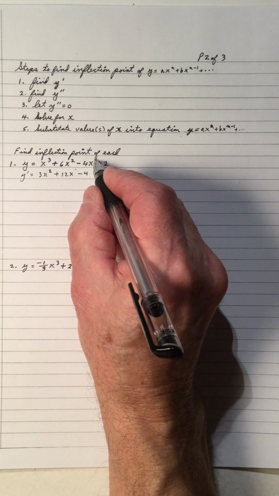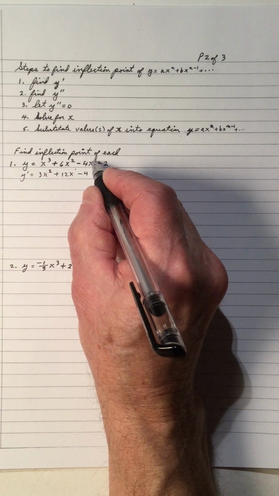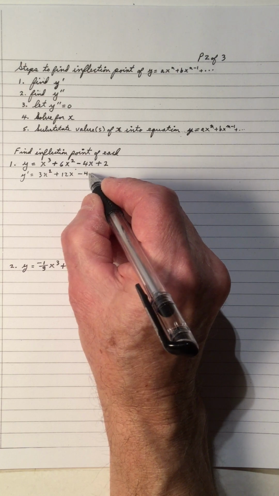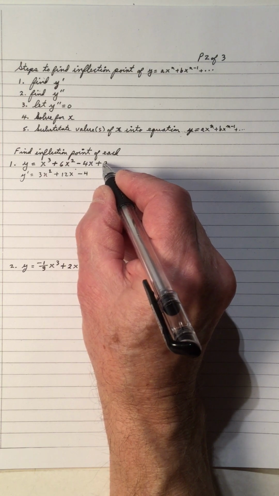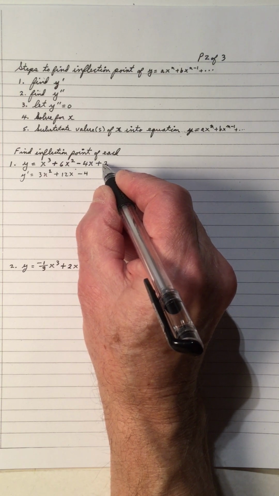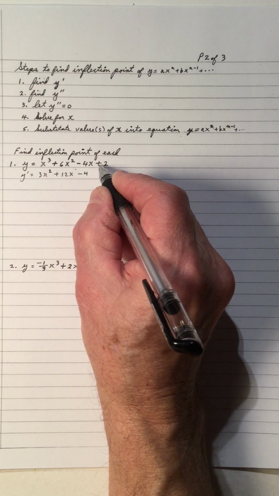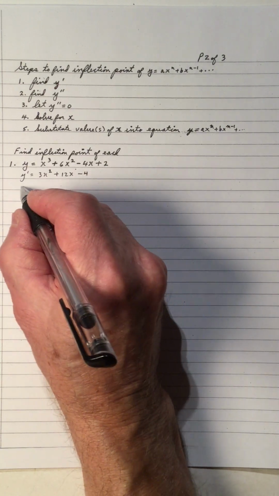Or 1 is understood to be here. 1 times negative 4 is negative 4. And 1 subtract 1 is 0, and x to the 0 power is a 1. And this is a constant whose derivative is 0. Remember, the derivative is the slope of the tangent. We got a constant, which is a horizontal line. The slope of a horizontal line is 0.